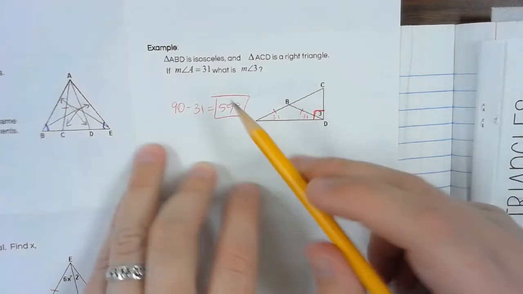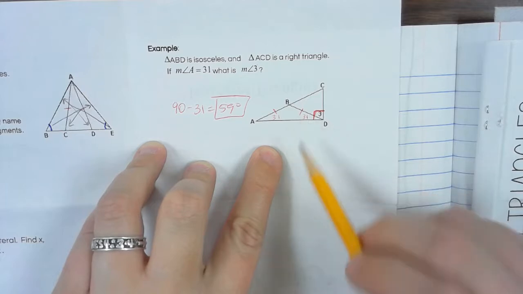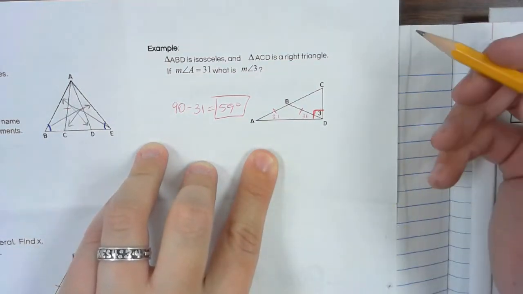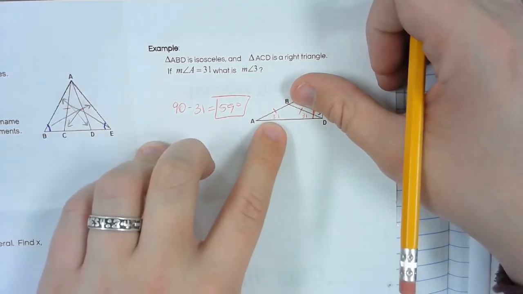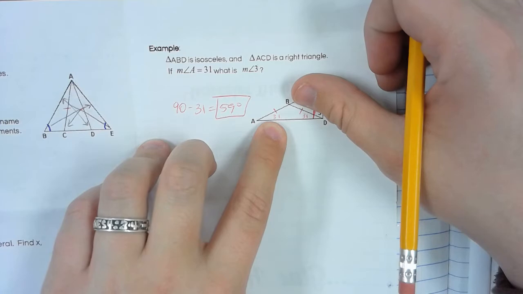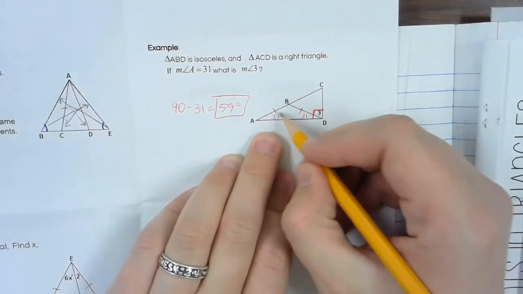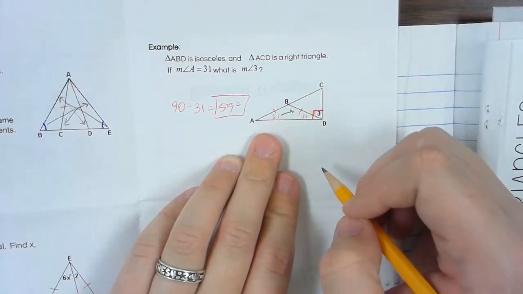Okay, so we're also told angle A has a degree of 31. So what is the degree measure of angle 3? Well, if I look at my small triangle, triangle ABD, and I know that angle A is 31, and I can also assume that angle A is across from one of my congruent sides, so angle A is across from that side, BD.